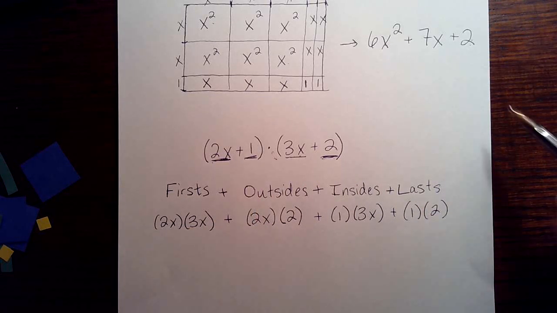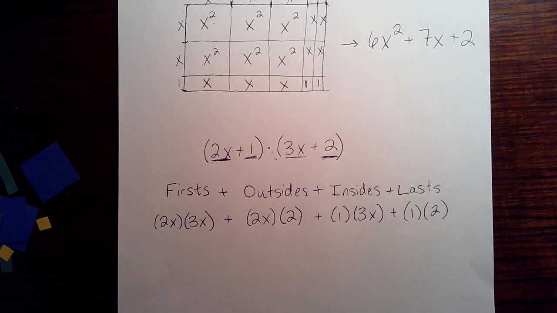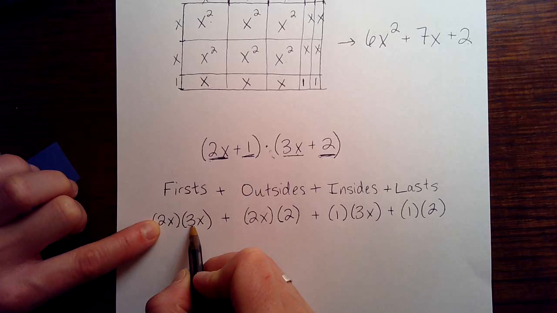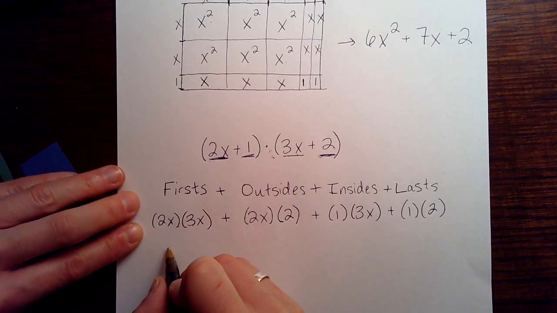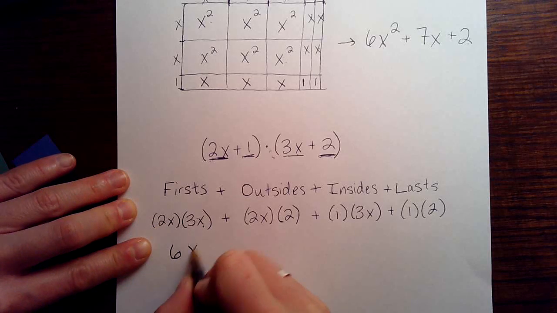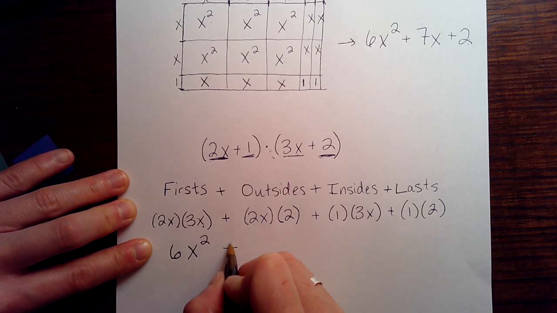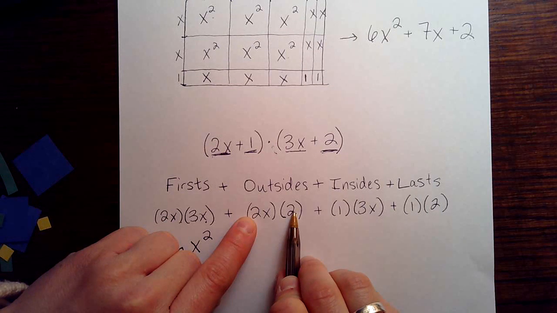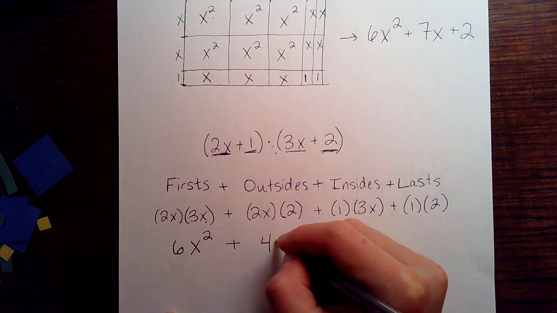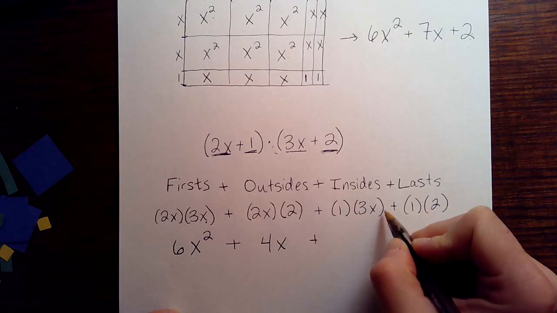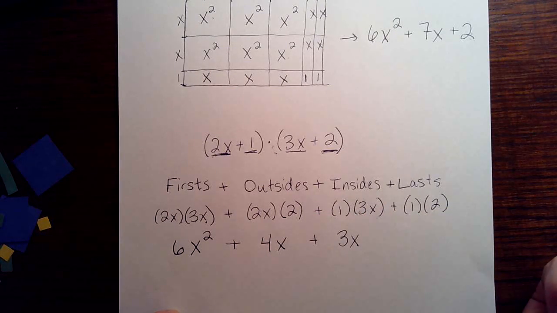You may already be starting to see we're going to end up getting that same answer. If not, let's keep stepping through it. 2x times 3x, we multiply the coefficients first. 2 times 3 is 6, and x times x is x squared. Plus 2x times 2, again, we multiply this coefficient times the constant. 2 times 2 is 4 times x. 1 times 3x is just itself, 3x.